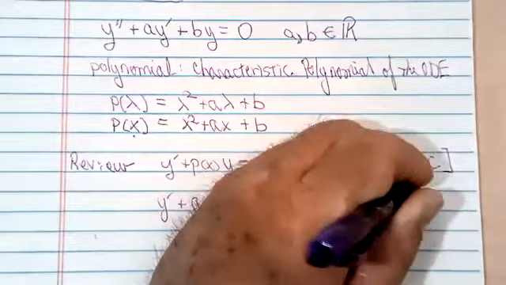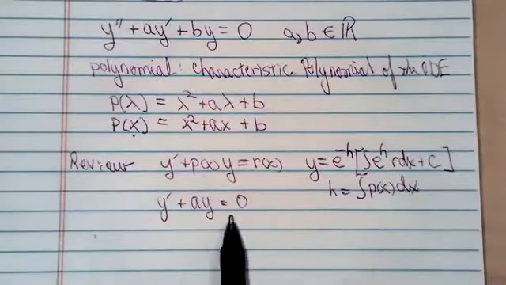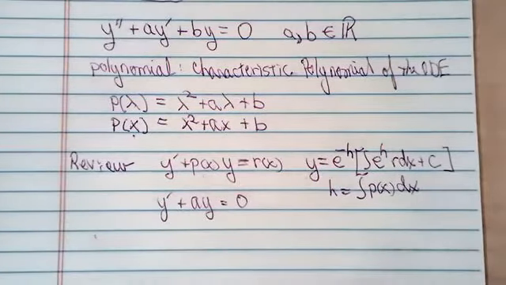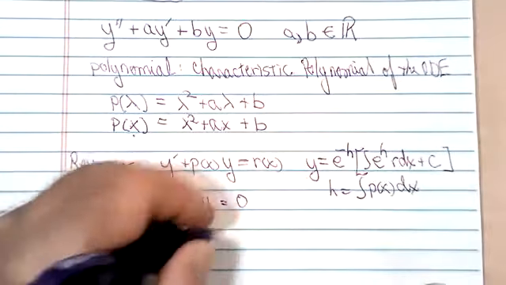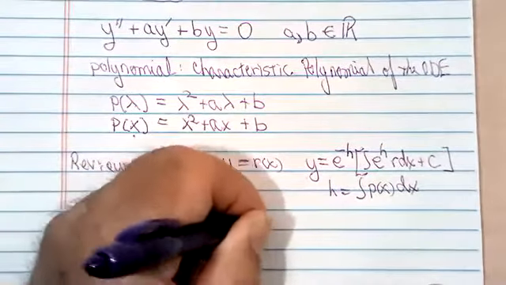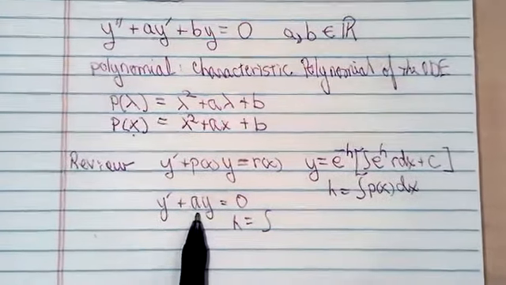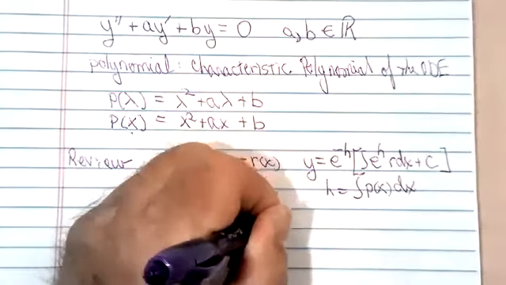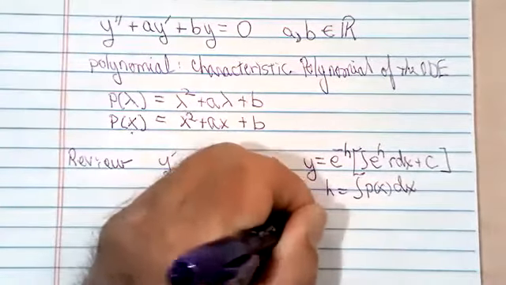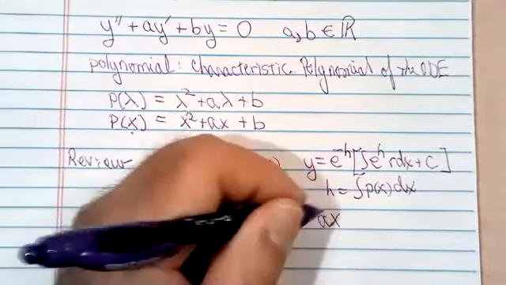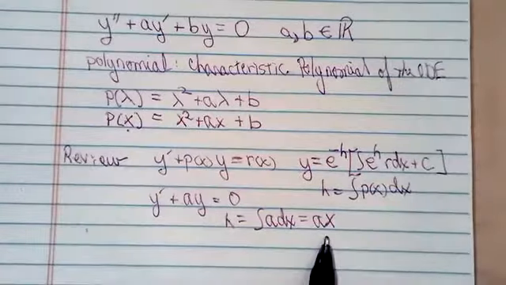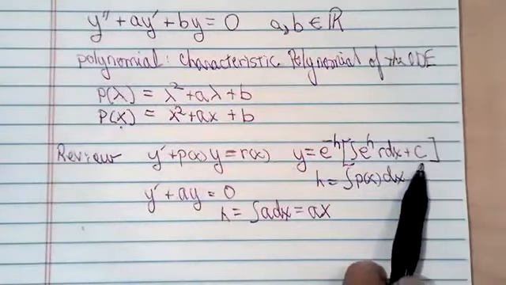That's what we did last time. And we can apply that here as well. So let's see what it would look like if we did that. First of all, we'll have to figure out what h is. It's an antiderivative of that coefficient function, which in this case is just a constant, a dx. So you get ax. You needn't bother with the constant of integration. It's already taken into account there.